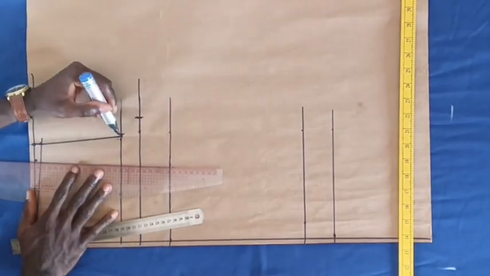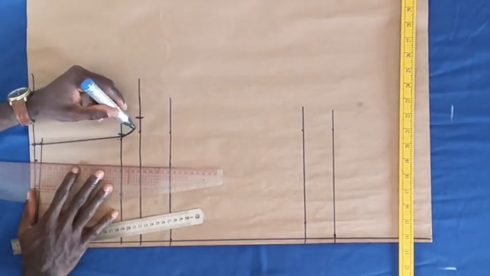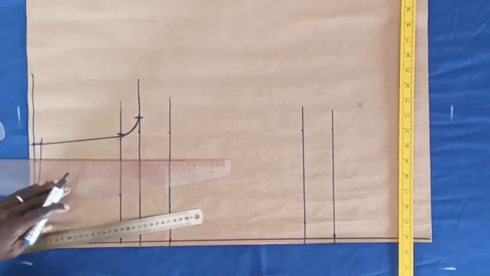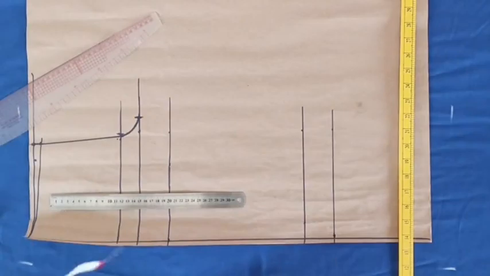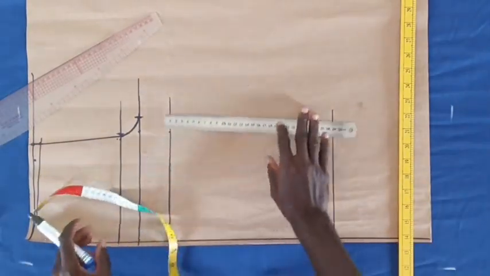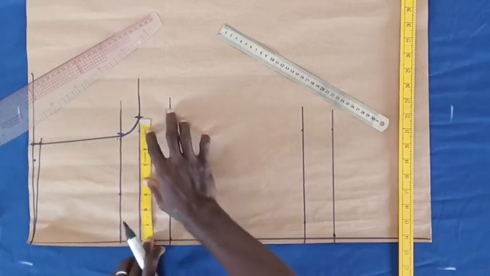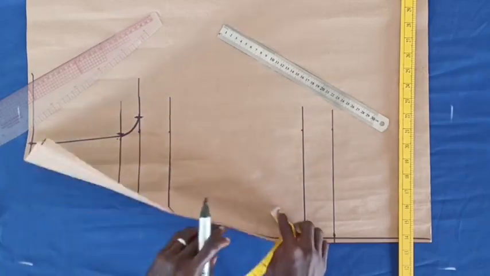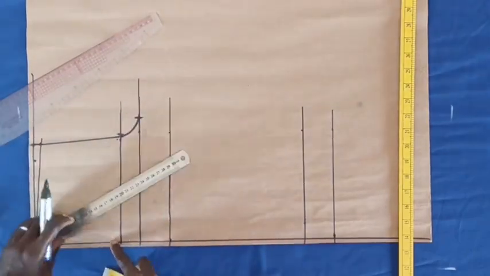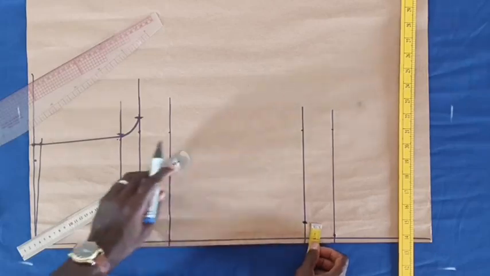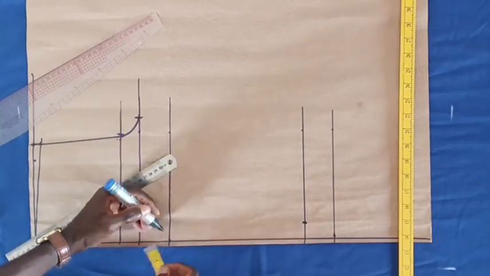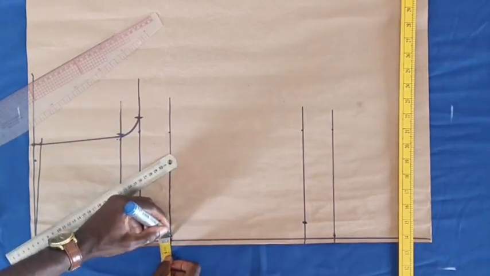Okay, then we'll curve it to this place here. All right, the next thing now is for us to fit this trouser. Okay, so we could simply come in here by 1 inch, just 1 inch.